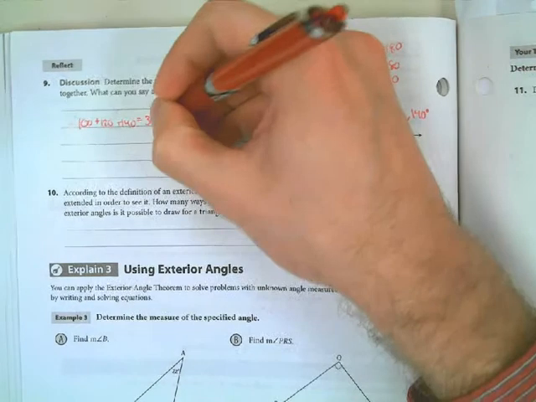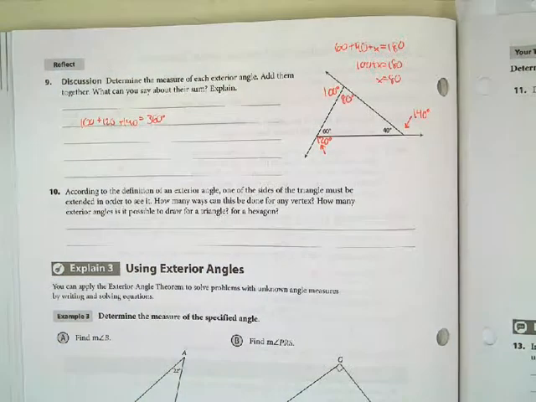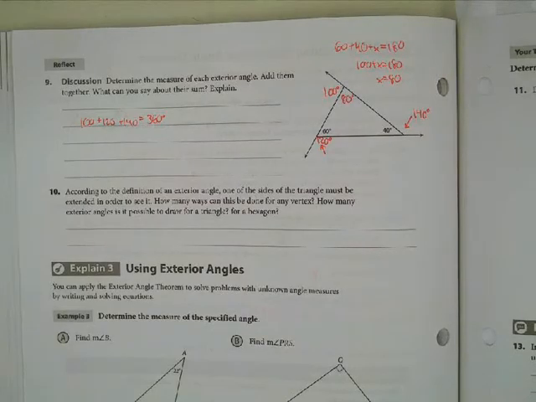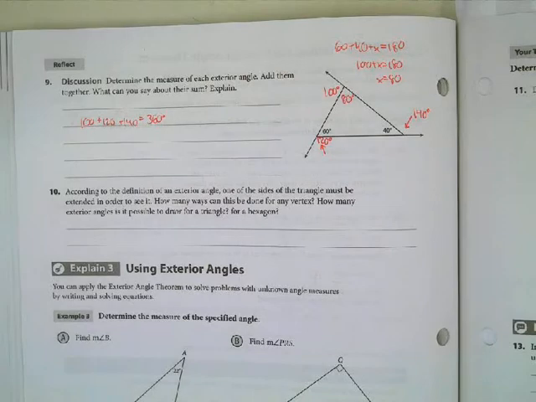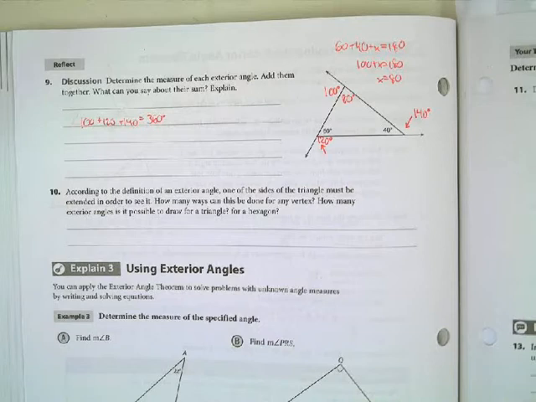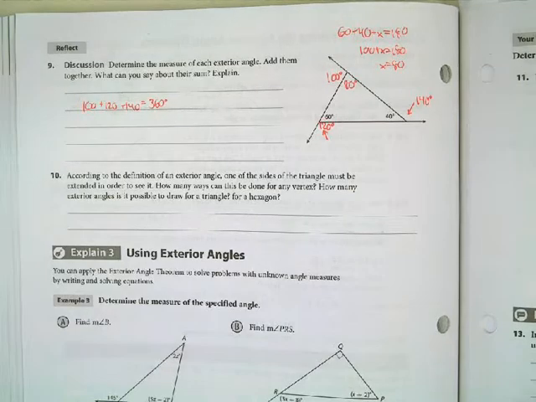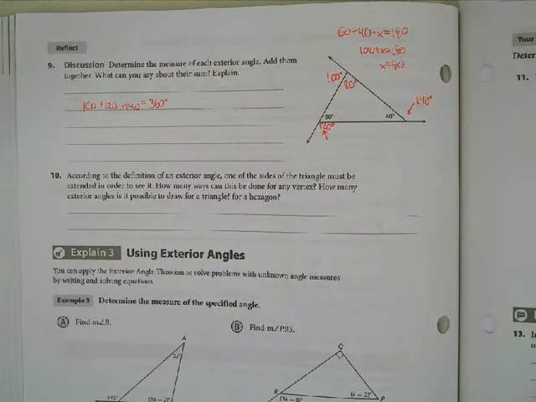I don't even know if there's too much to explain there, but that's their sum, 360 degrees. I guess the explanation is partly the work there too. I feel like I've kind of already hit this, but anyway, we'll look at number 10 too.